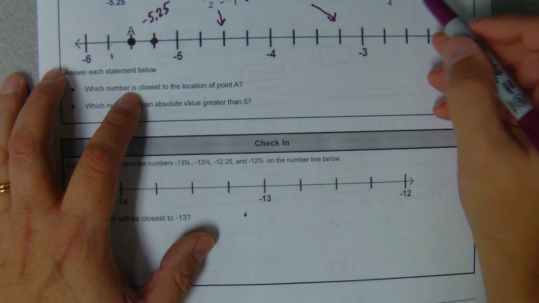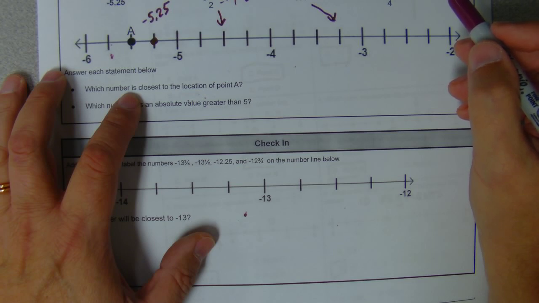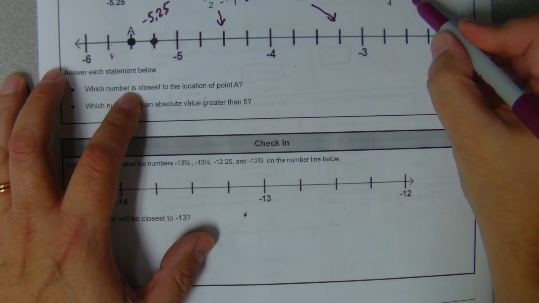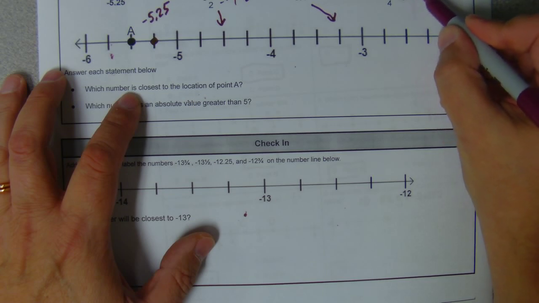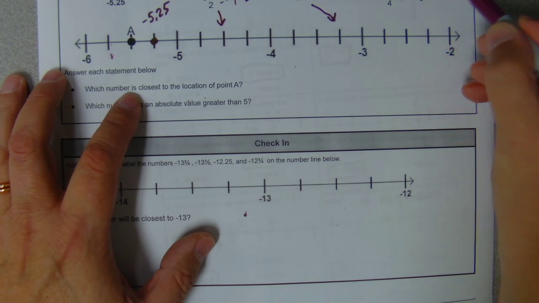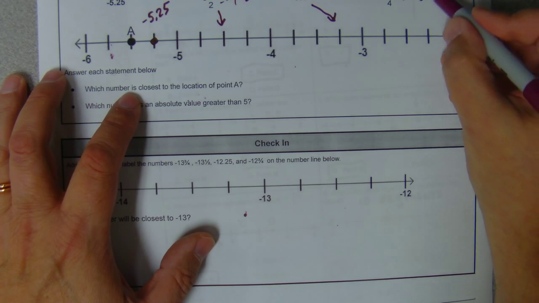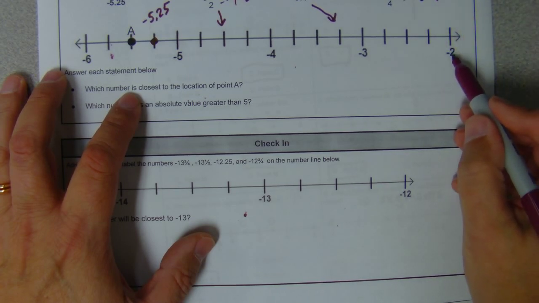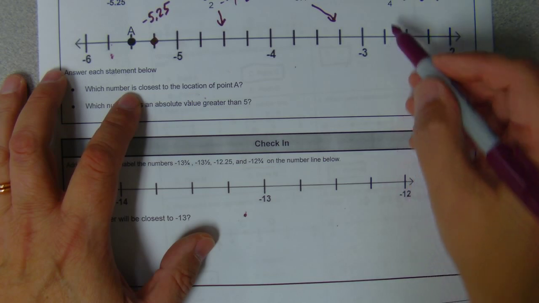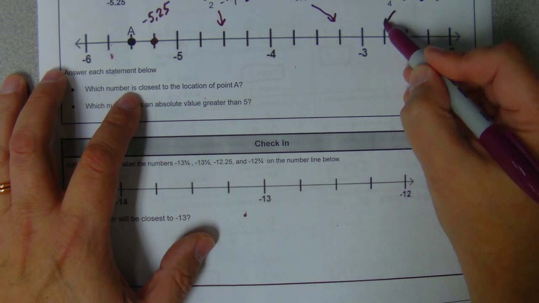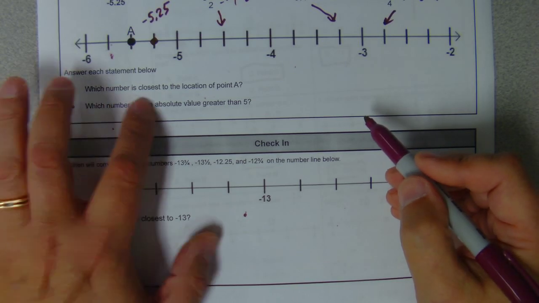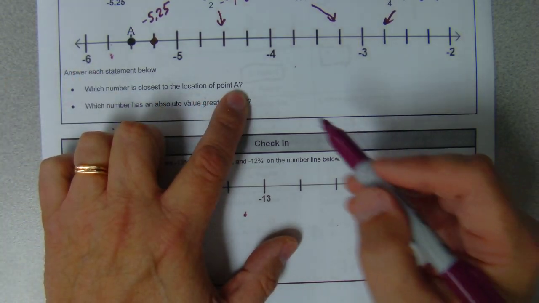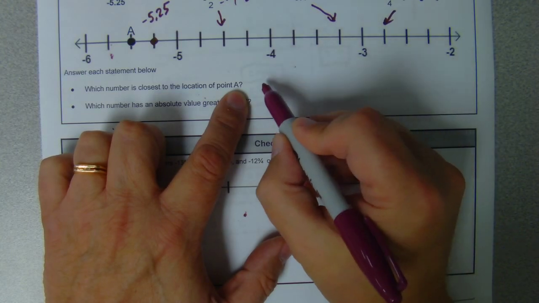Then there's -2 3/4. So -2 3/4 would be right there. So which number is closest to A? A is, the closest number is -5.25.